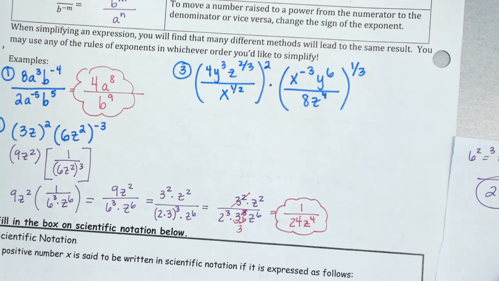If you don't have room and you want to put yours just on a separate sheet of paper, you can. Okay, so when you have something like this, where there's so much going on, you need to break it down into manageable steps. So what do we think is a first good step for this?